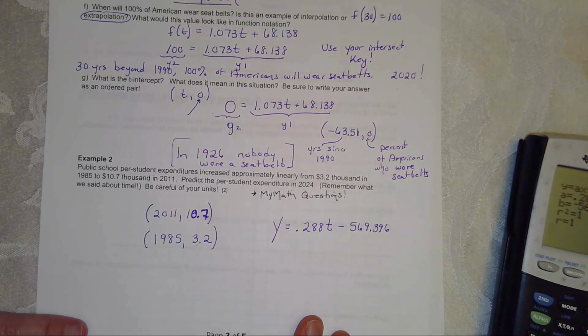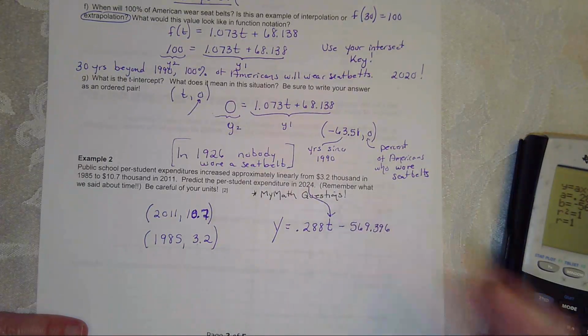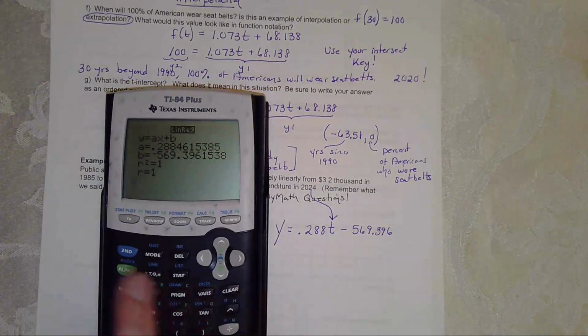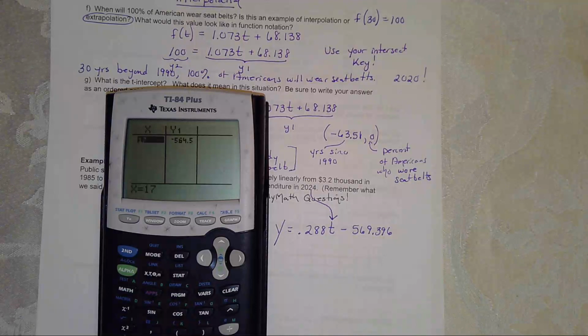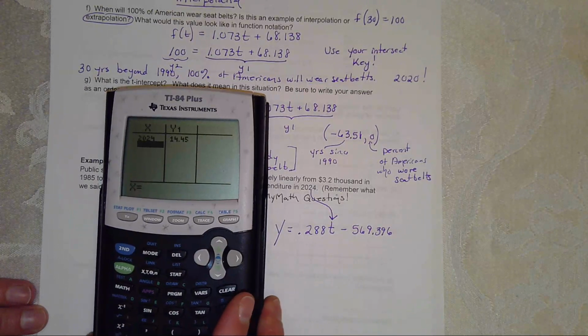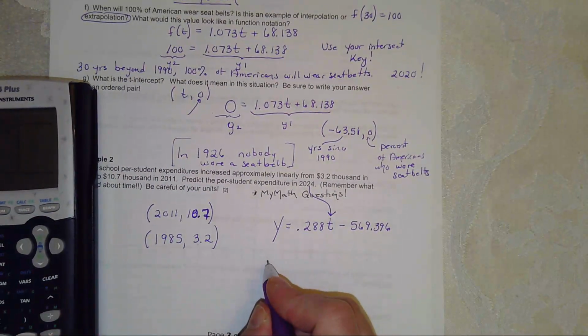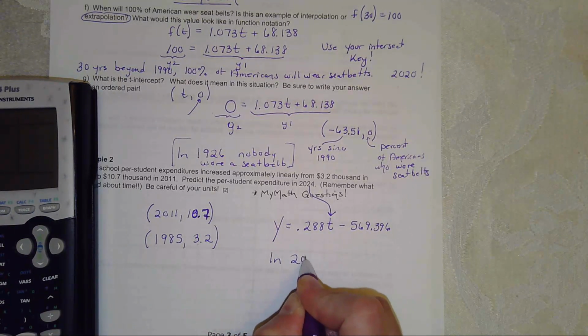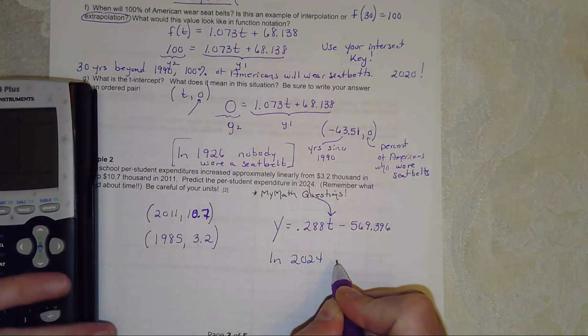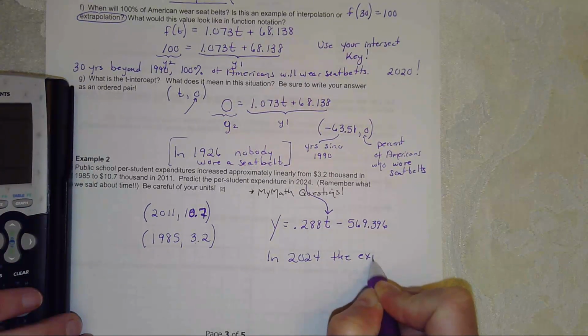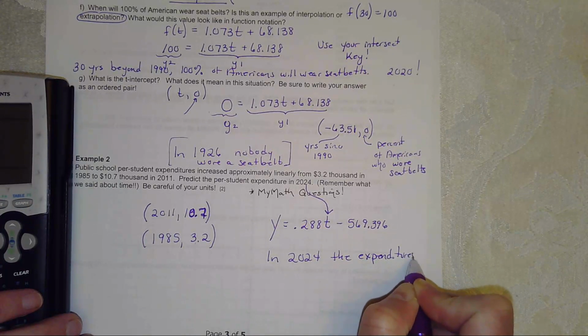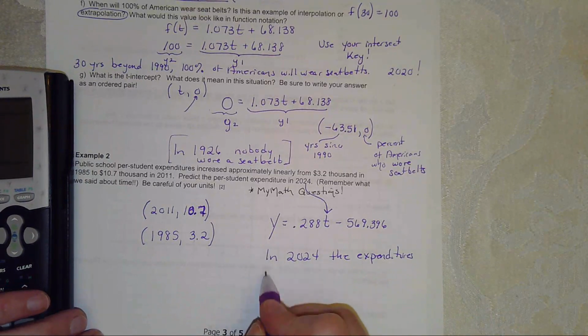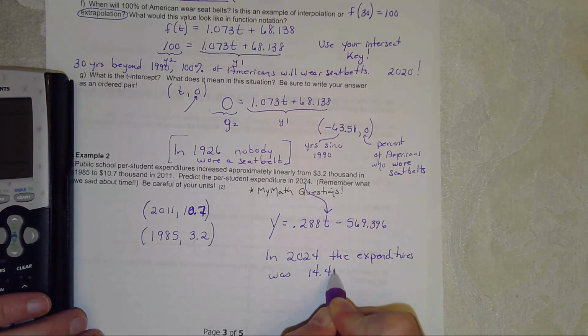Okay. So now they want to know the expenditures in 2024. There was no time adjustment for this one, so I'm just going to put 2024 in for T. But you can use your table key, right? So if we go to table and type in the input 2024, there's the expenditures. Right? So we're going to get comfy using our calculator to help us calculate these out. So in 2024, the per student expenditures was $14.45 thousand.